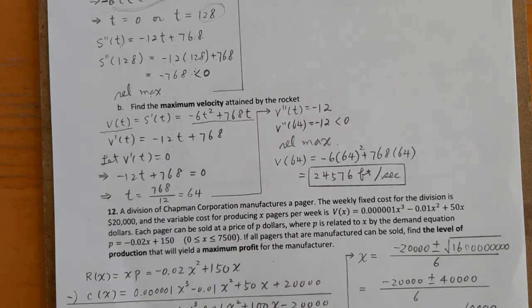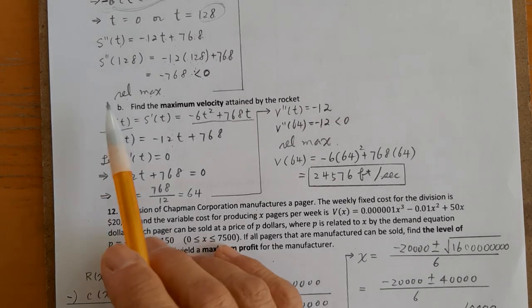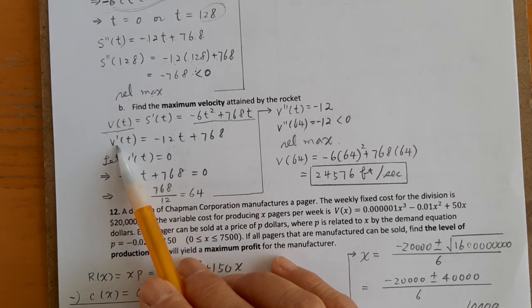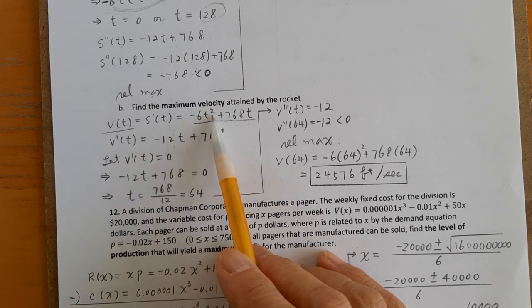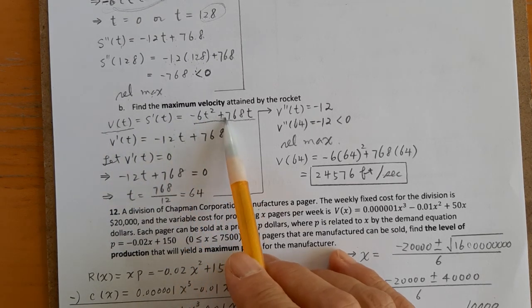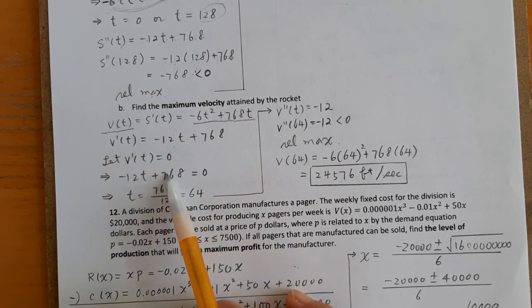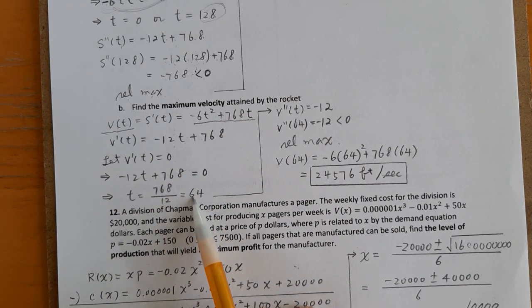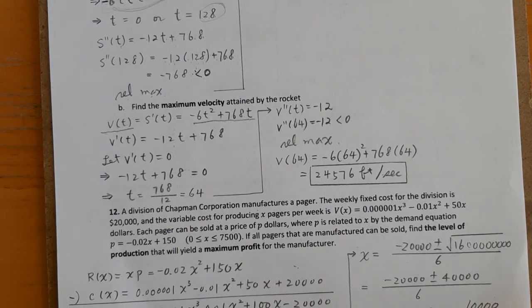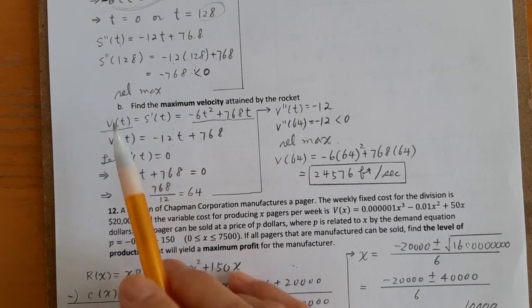And then you get the answer. So velocity function, take the first derivative: negative 6 times 2 is negative 12t, and add 768. That equals 0. 768 divided by 12 gets 64.